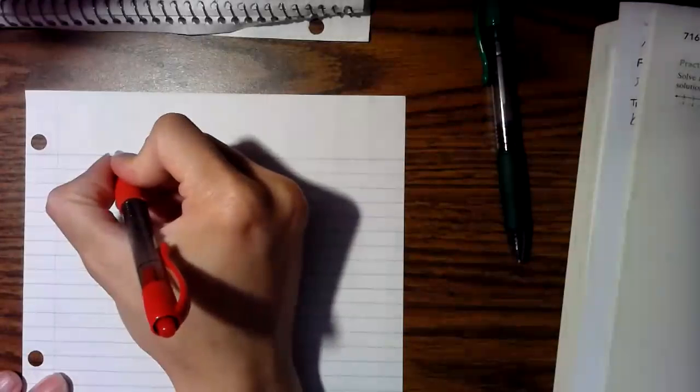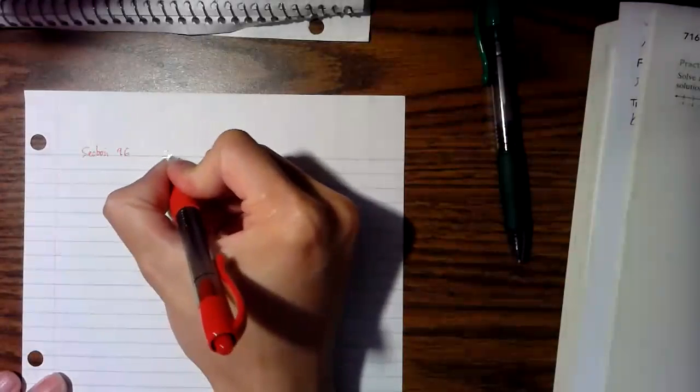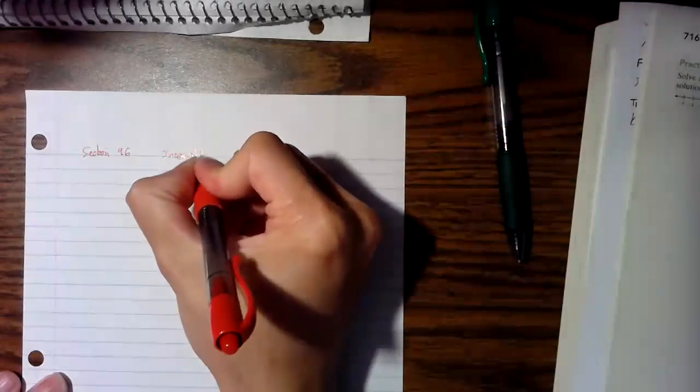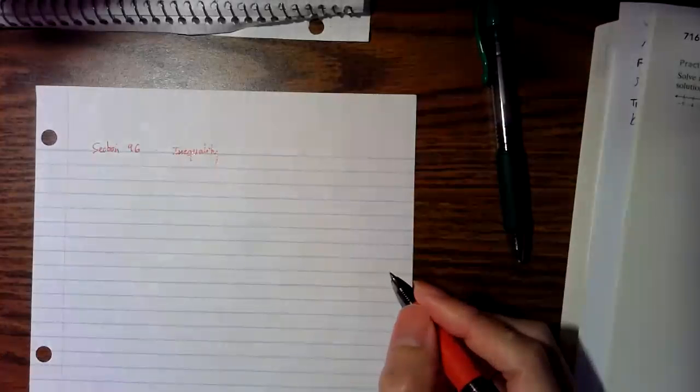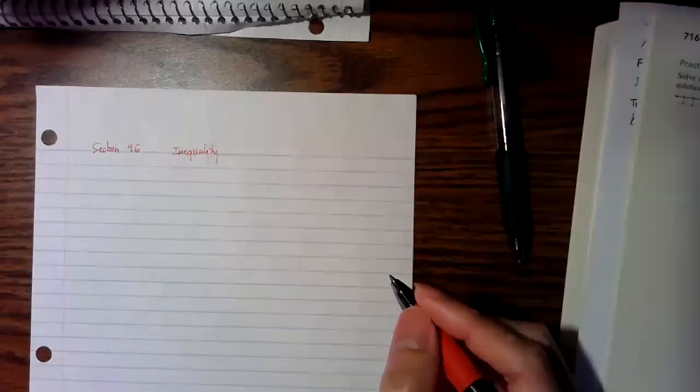Should be section 6. Inequality. For the equation, we have an equal sign. For inequality, we use a different symbol. We have greater than, less than, greater than or equal, or less than or equal.